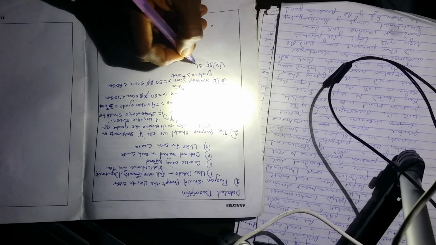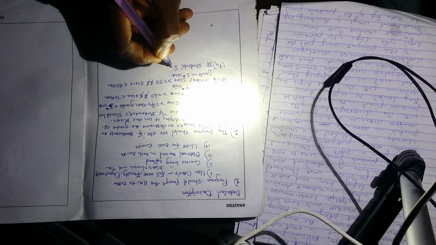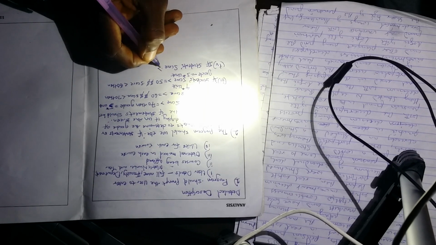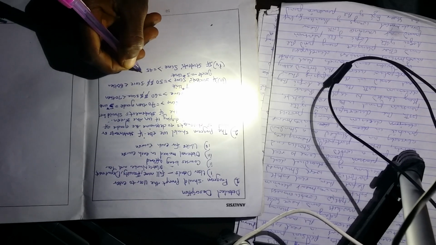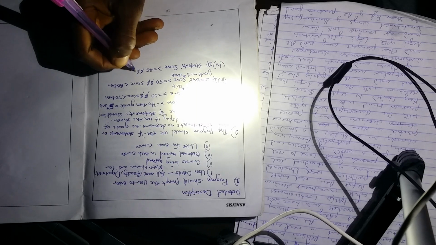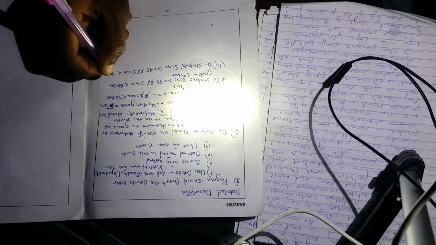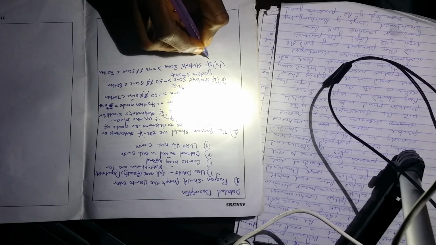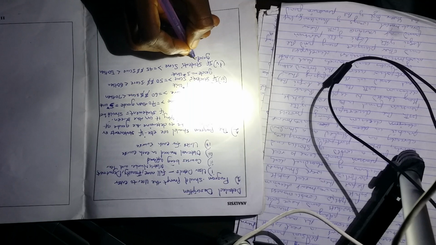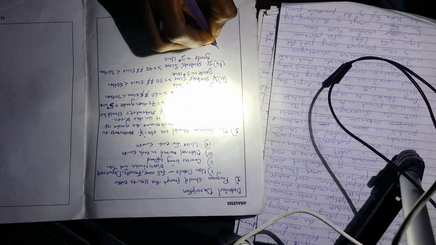If student score greater than 45, score less than 50, then grade equal to 2 units.